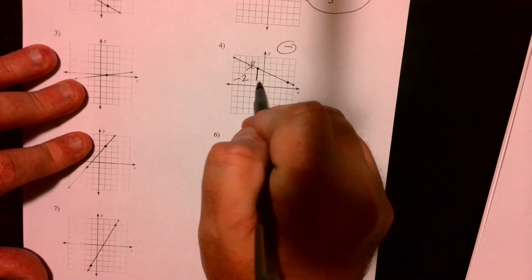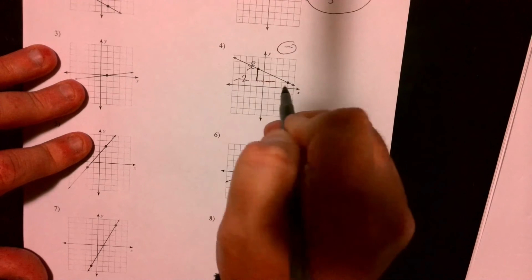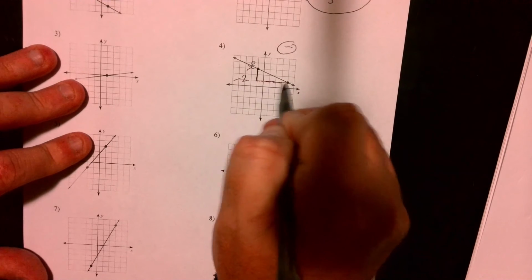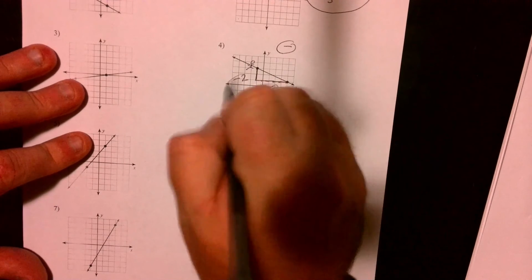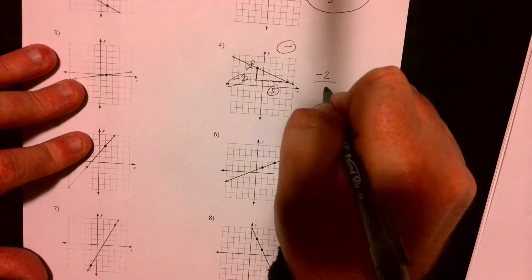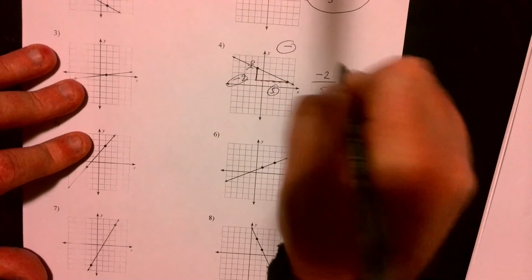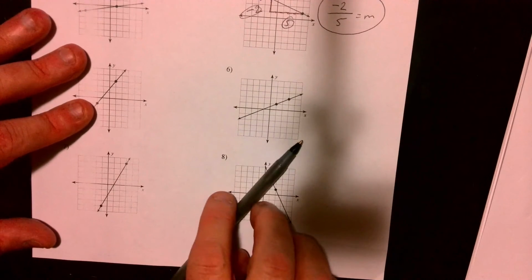And we're going to go over how many times here? 1, 2, 3, 4, 5. We went right 5 times. So once again, my slope, rise, -2, we went down 2, and then we went right 5. My answer should be negative, and it is. Okay? I want you guys to look at number 6.